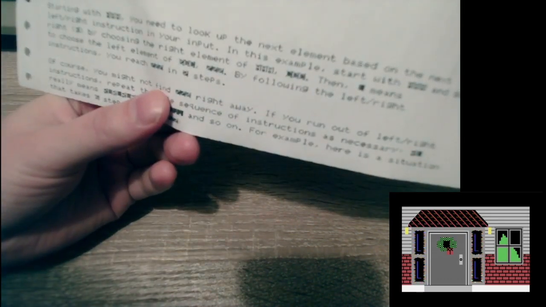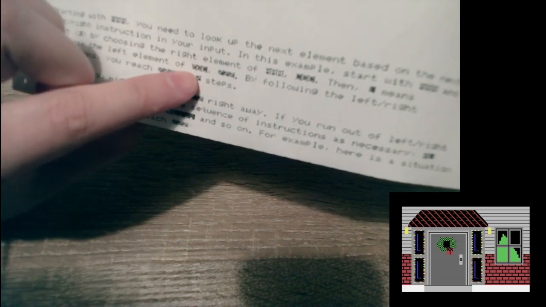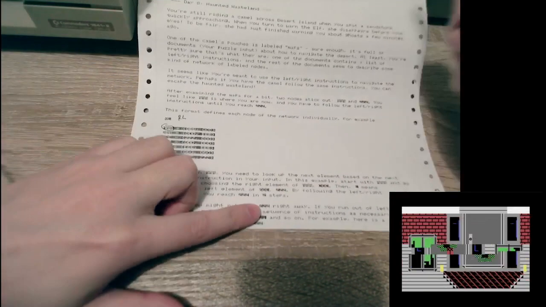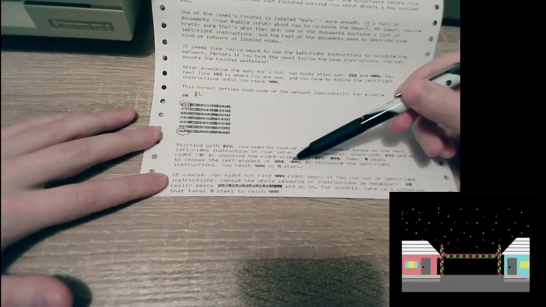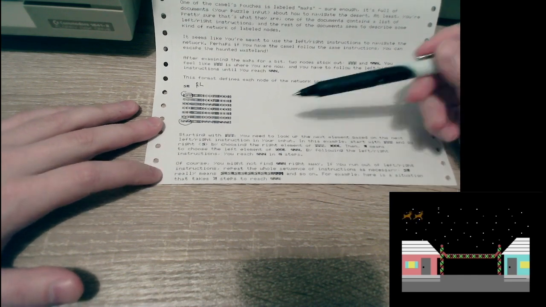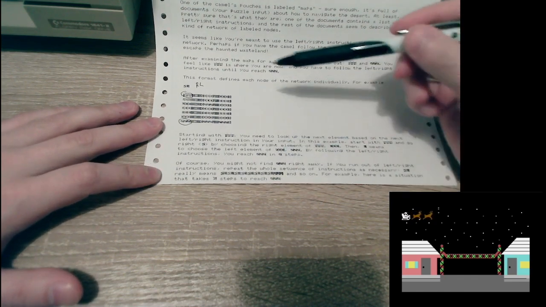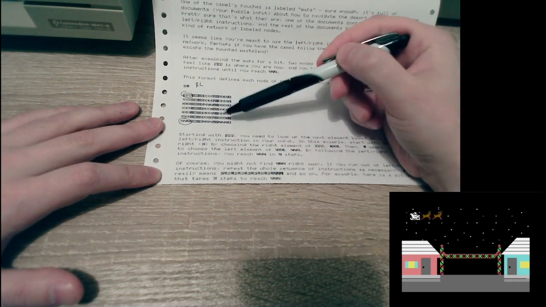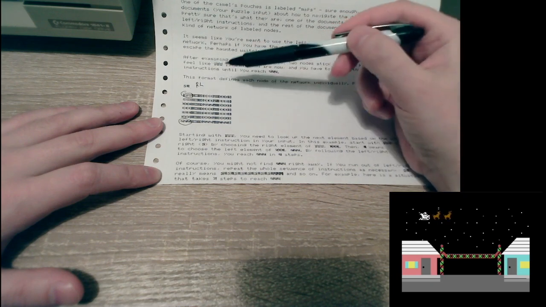What did it print over here? Oh, it's got some kind of printing tool. Okay. So left element of CCC, ZZZ. By following the left-right instructions, you reach ZZZ in 2 steps. ZZZ in 2 steps. Okay.